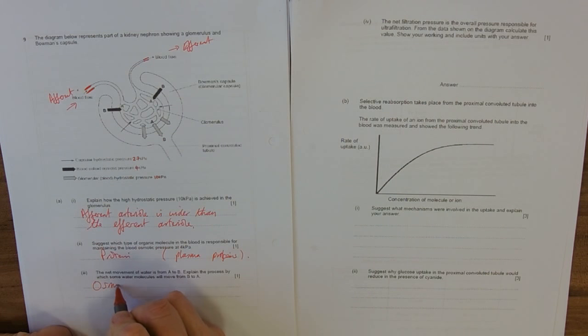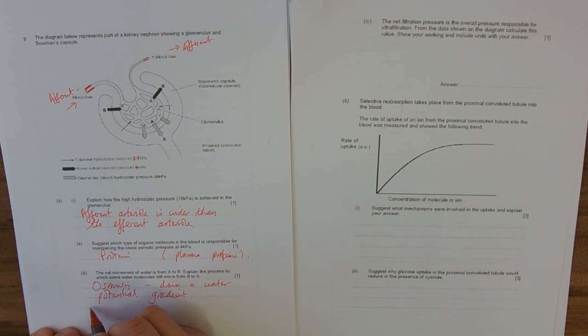So osmosis down a water potential gradient, or from high to low water potential, from high to low water potential.